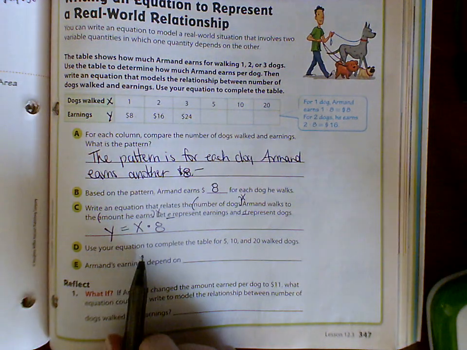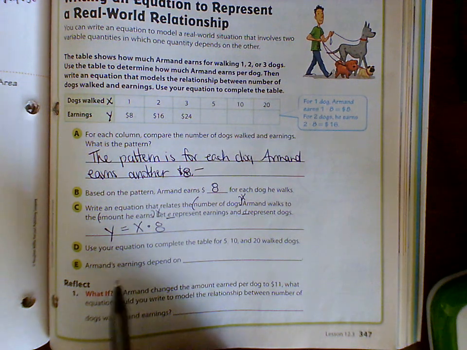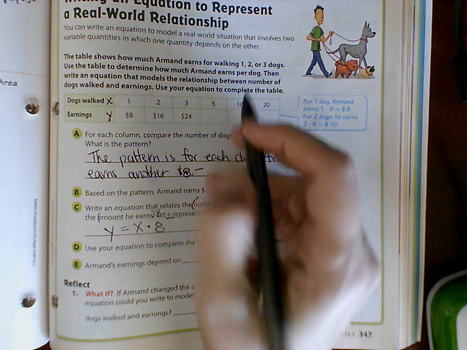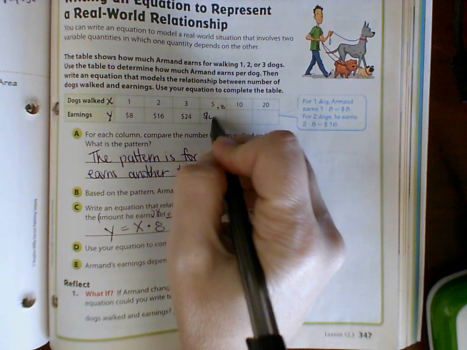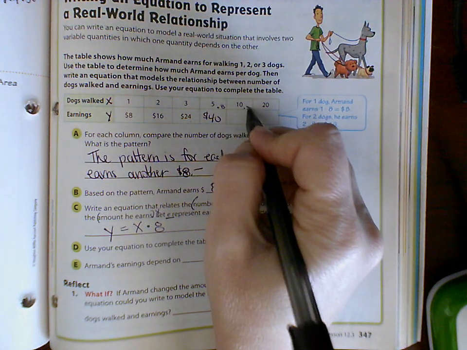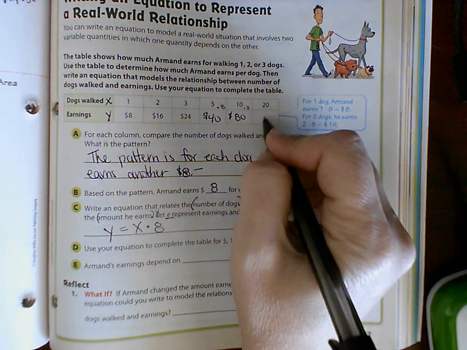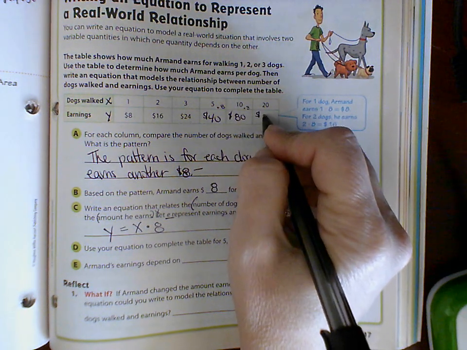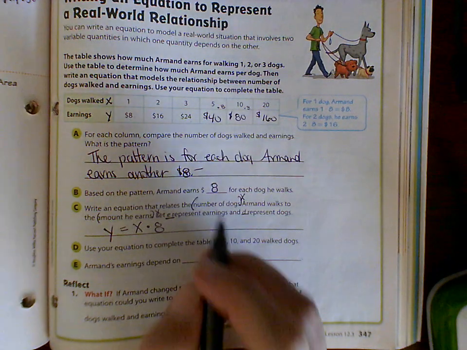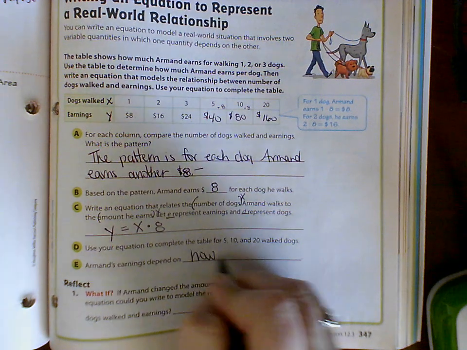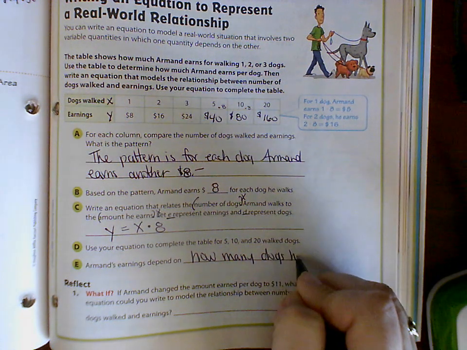So they want us to use our equation now to complete the table for 5, 10, and 20 walked dogs. Okay, so for 5, we would do 5 times 8, and that would be 40. So he's going to make $40 for 5 dogs. If I do 8 times 10, he's going to make $80. For 20 dogs he walks, he gets $160. Okay, so Armand's earnings depend upon how many dogs he walks. The more dogs he walks, the more money he gets.